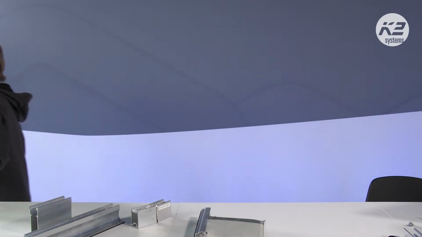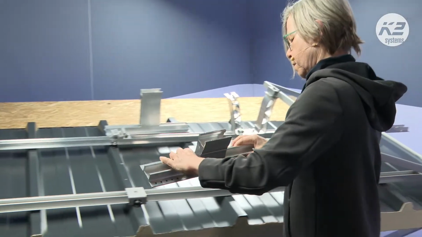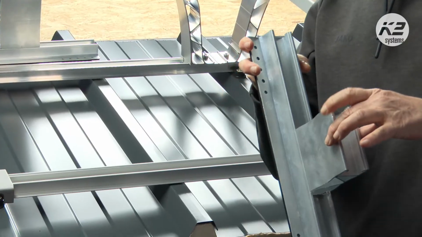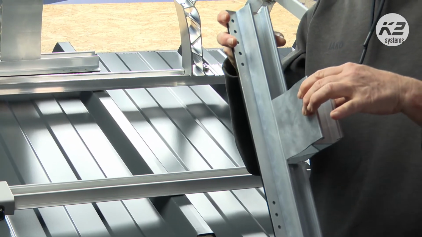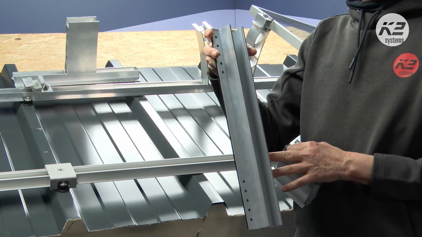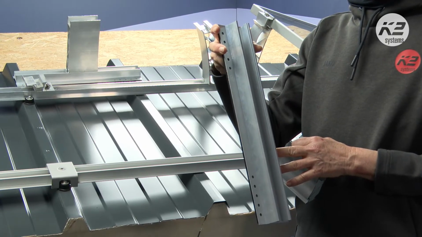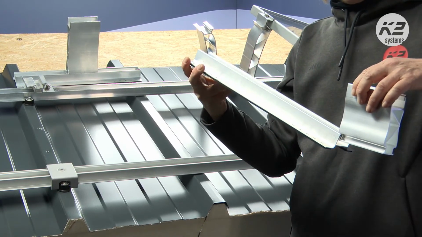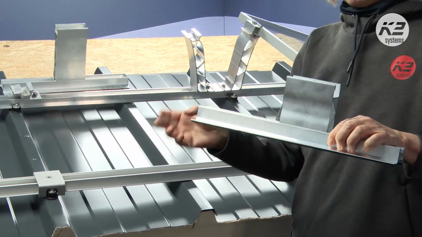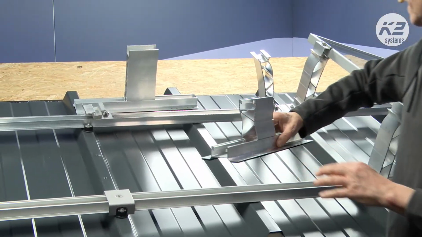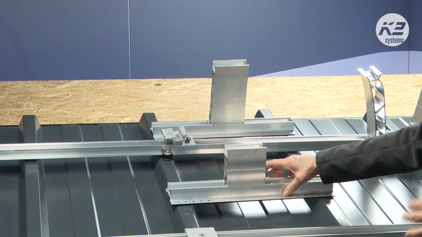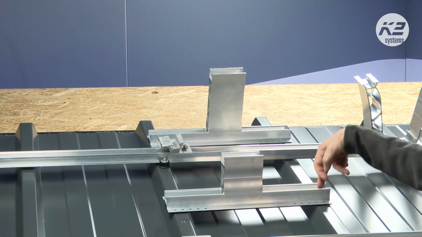A little less inclination we can create with our MiniRail with the Mini 5. That means it's a MiniRail, which you can also use for parallel installations, and you bring on there an inclination component, which is called Mini 5. The way of installation is that you always put the MiniRail, also in the planning in Base, from crest to crest.